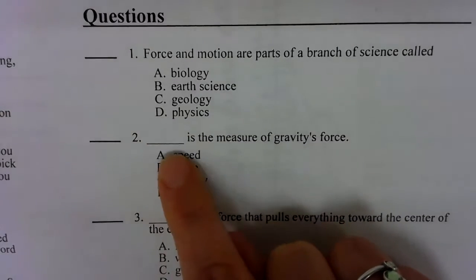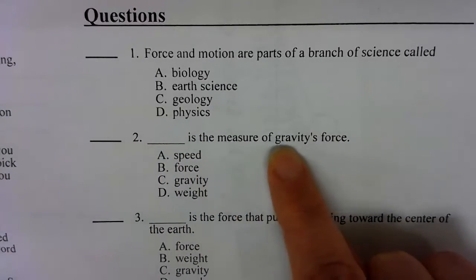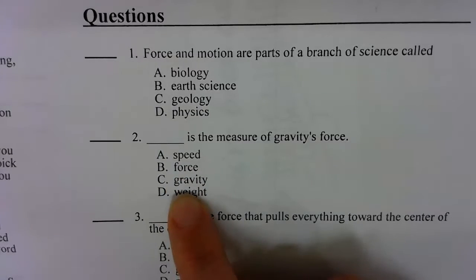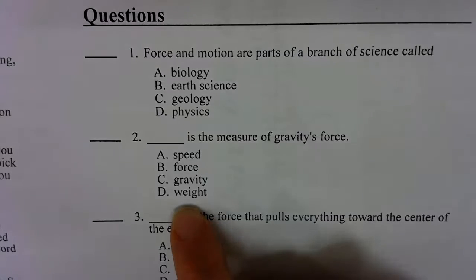Question number 2. Blank is the measure of gravity's force. A. Speed, B. Force, C. Gravity, D. Weight. Pause the video so you have time to find your answer in the passage.